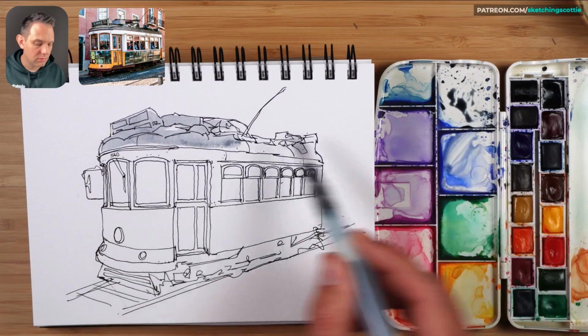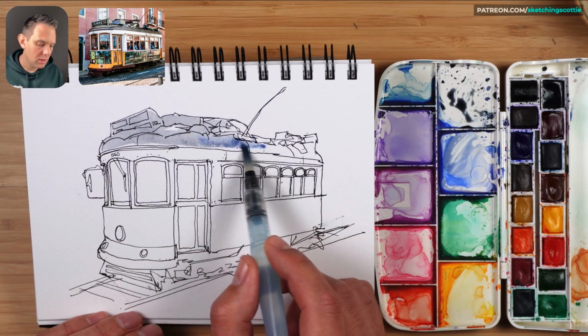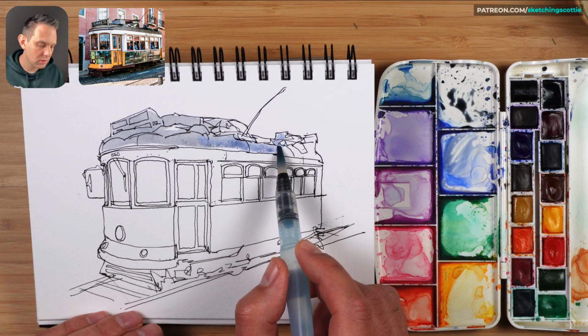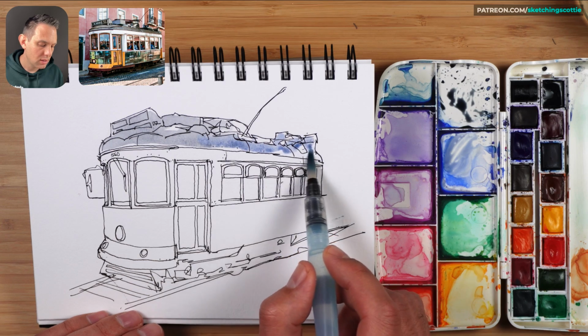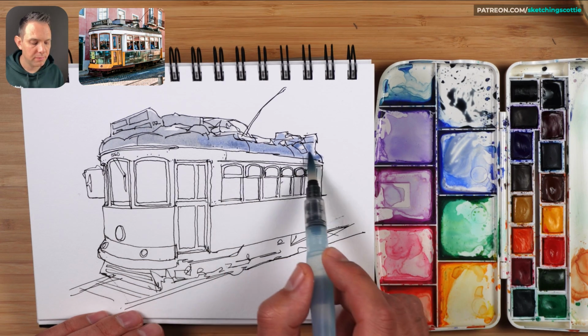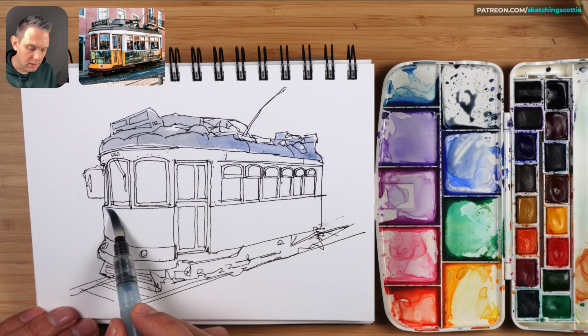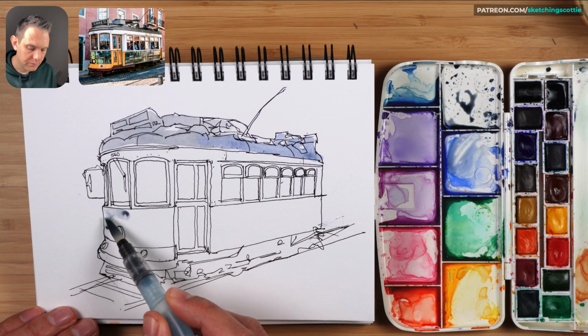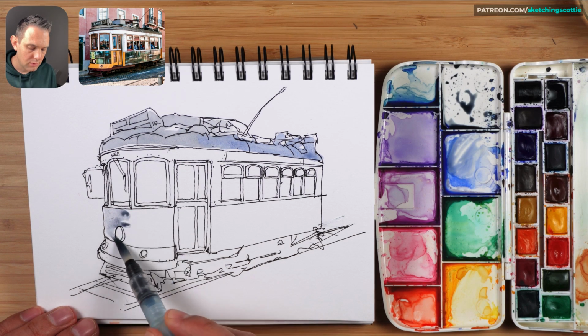We can add in some ultramarine in there as well. It could look nice. Going back down there. So let's do that here, around that light.